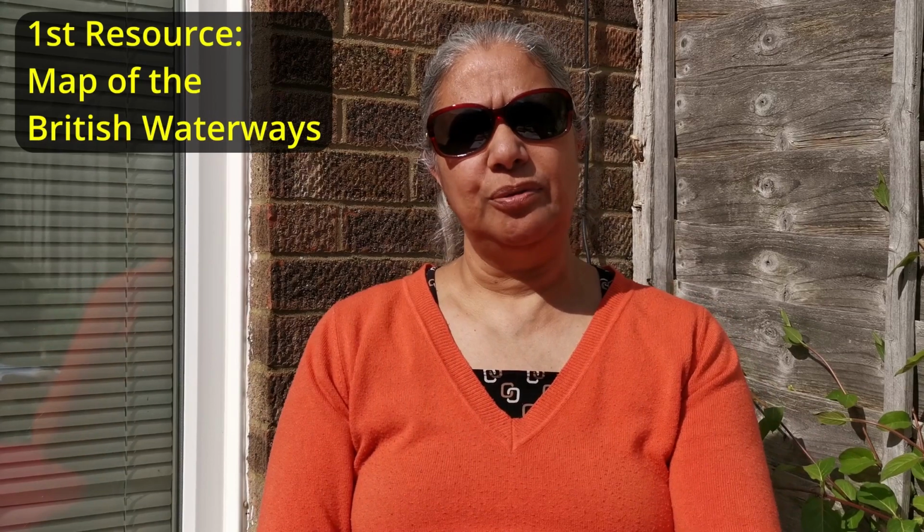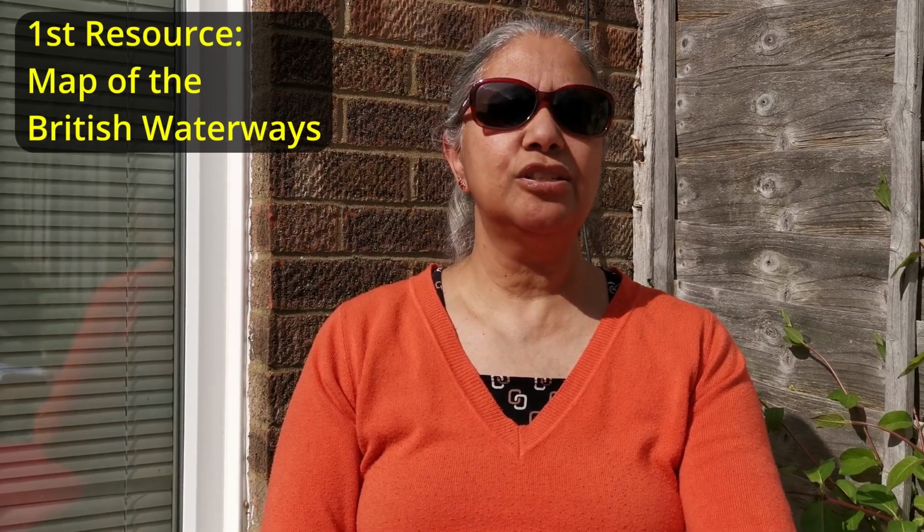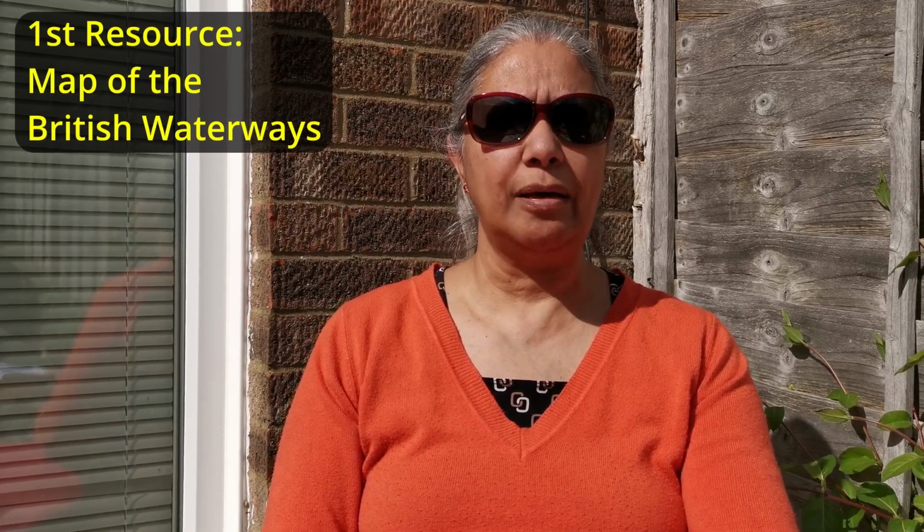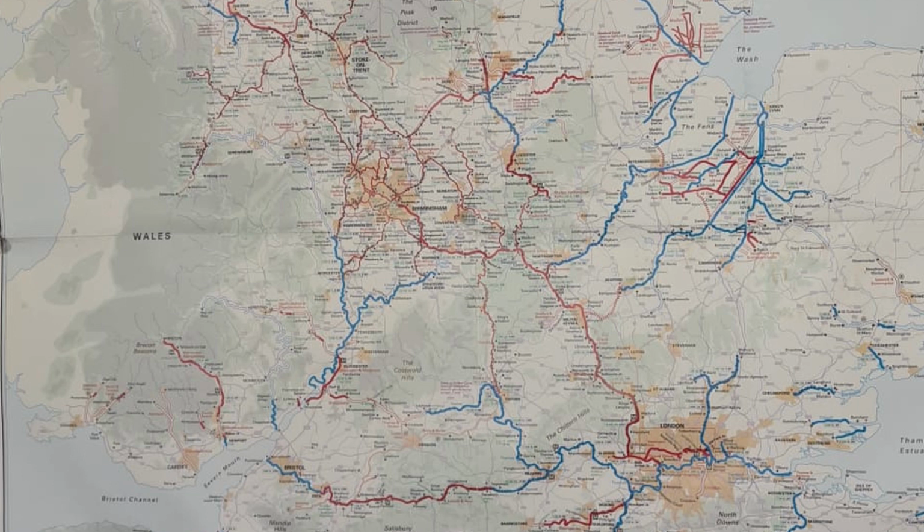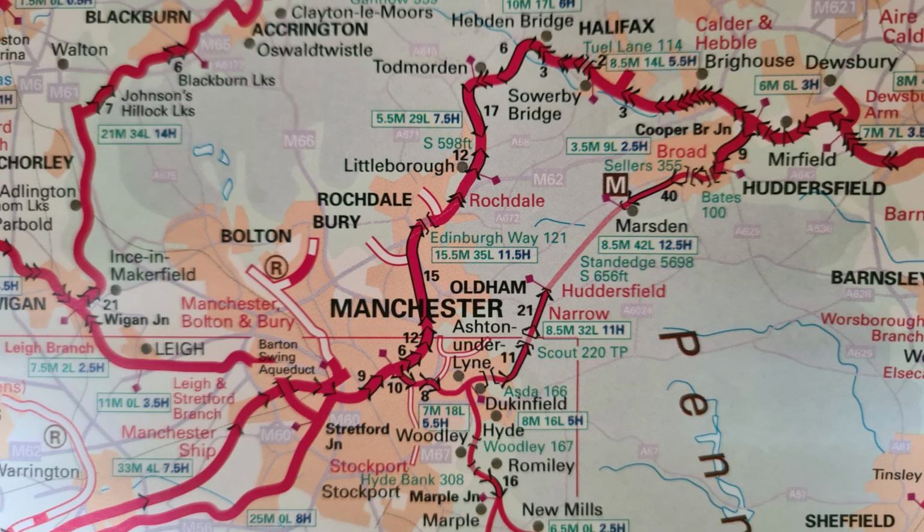The first thing that we do when we want to plan our journey is to look at the large map of the British waterways that is on the boat. This gives us a large overview of the British Isles. We can plan long journeys or short journeys using this to give us a general view of where we're going.